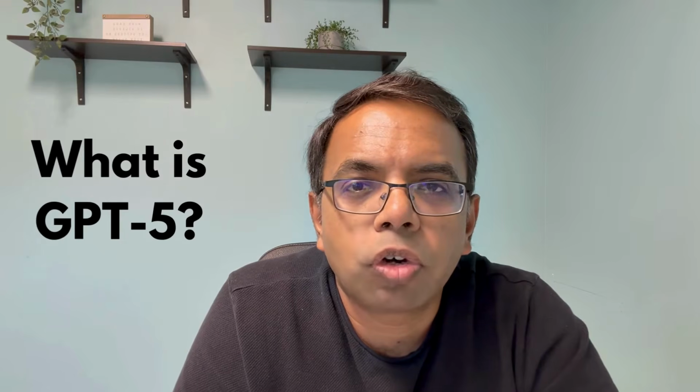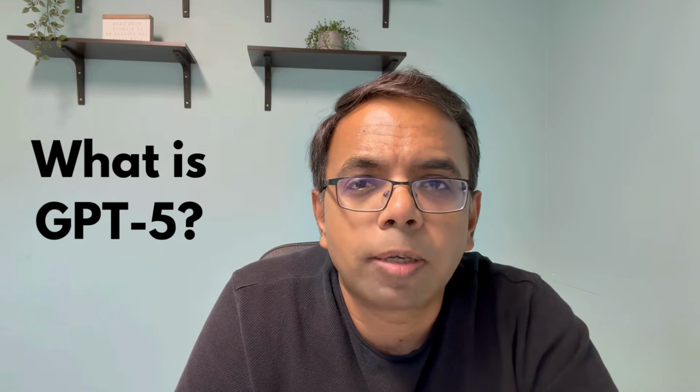GPT stands for Generative Pre-trained Transformer, which is a fancy way of saying that AI can understand human words, images, and more. So GPT-5 is a unified system, meaning it combines fast conversational response with a deep reasoning capability. Unlike previous versions where you had to choose between faster response or reasoning capability, it combines everything together.